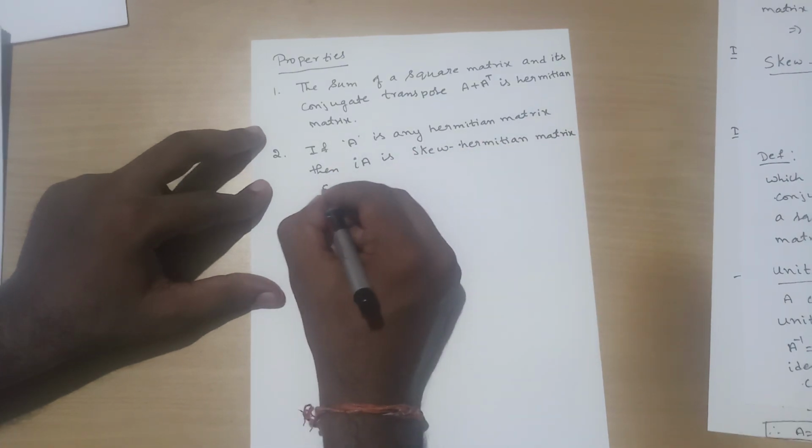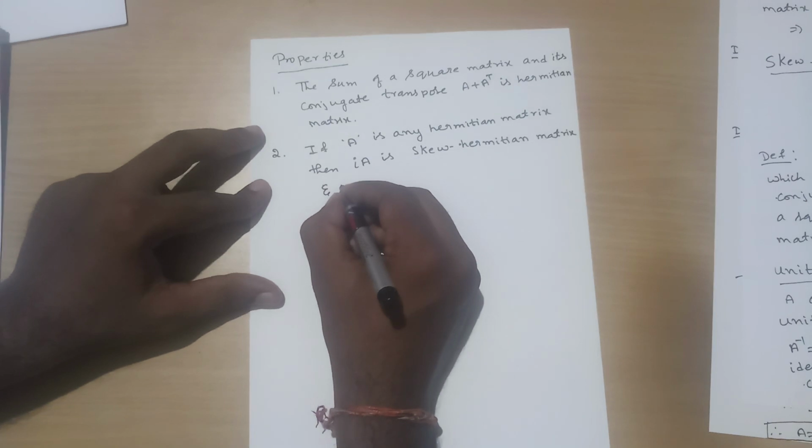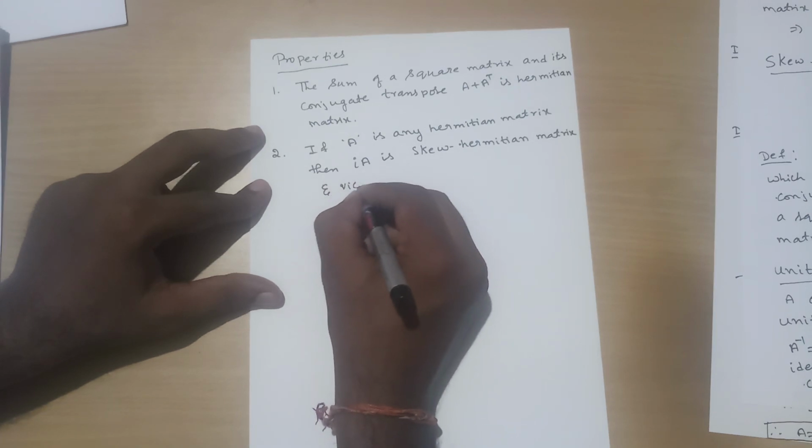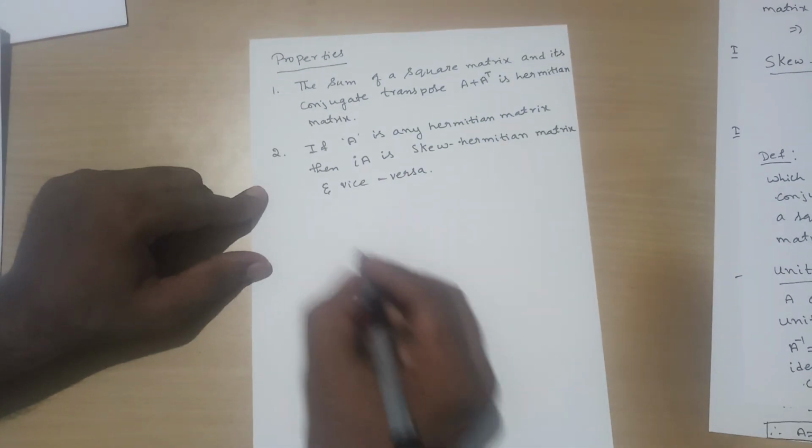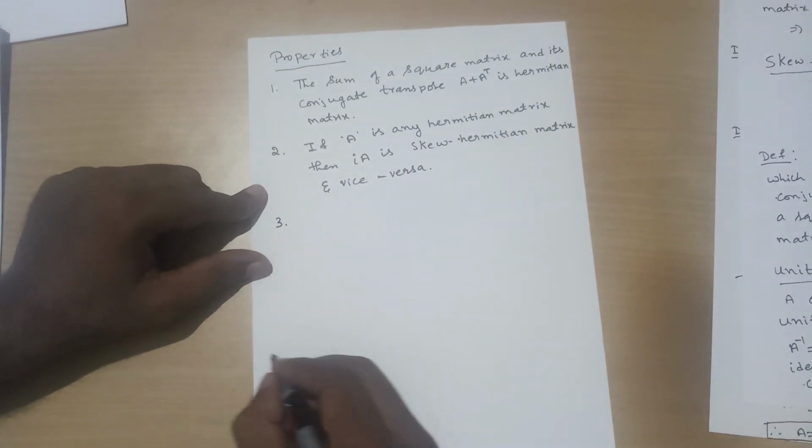Otherwise it is vice versa also. Remember that one. These properties are very important. They will ask in exams also next year.